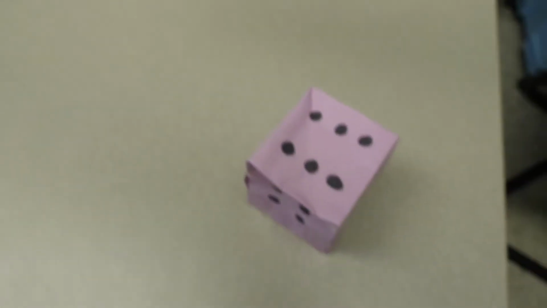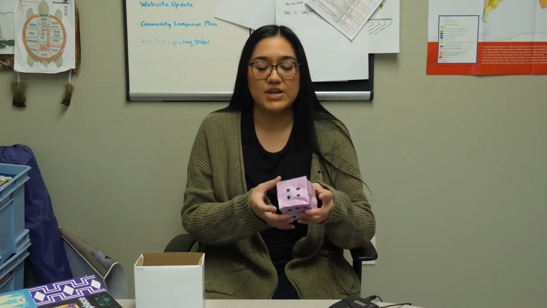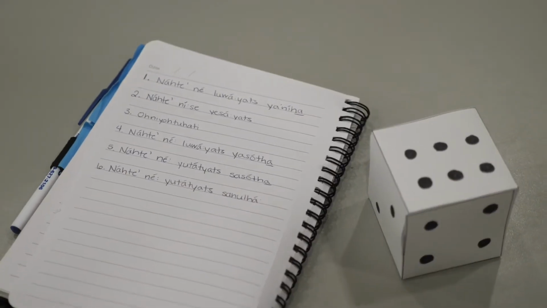So in person, we would use a dice that we throw around to each person, and you can either use it to ask a specific set of questions or number of questions. So we're just gonna do an example of the dice activity. So I have a list of questions here, and depending on the number that the student rolls, that's the question that I'll ask them.